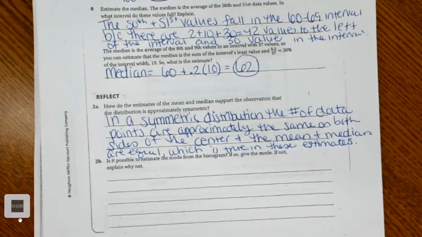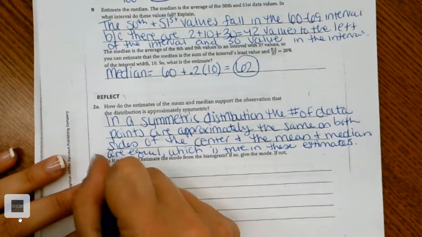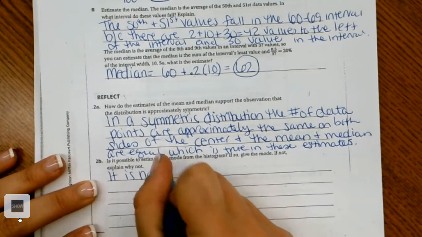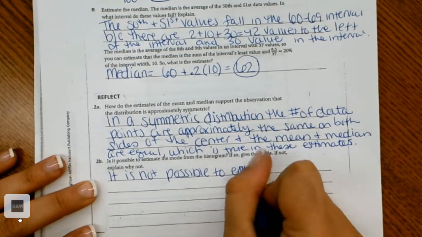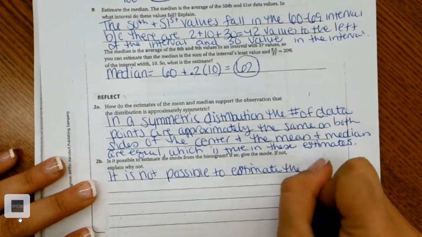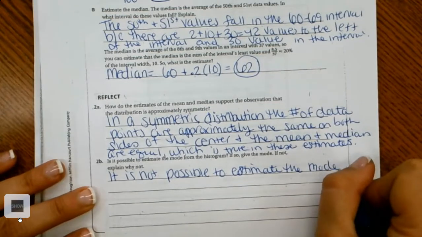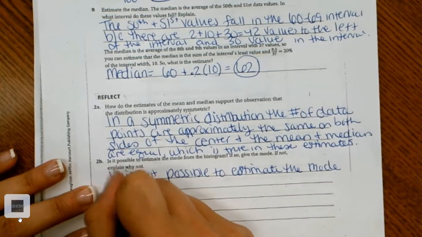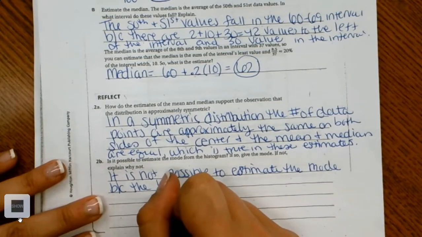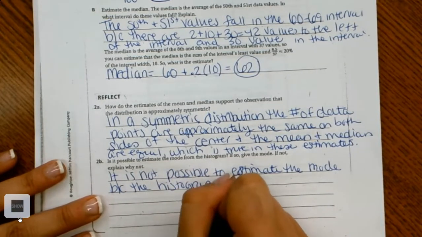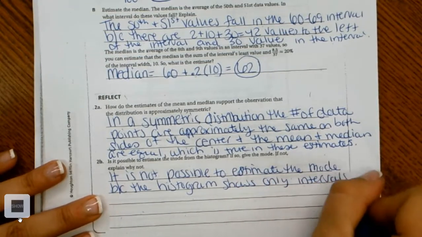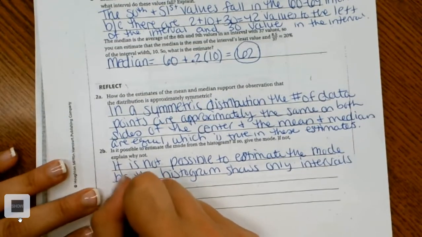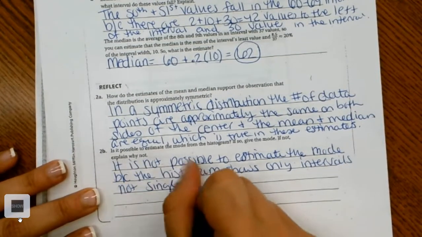Is it possible to estimate the mode for the histogram? If so, give the mode. If not, explain why. It is not possible to estimate the mode because the histogram shows only intervals, not single data points.